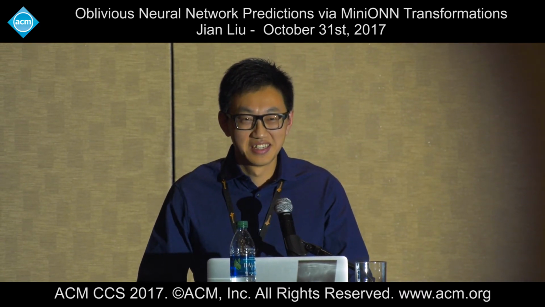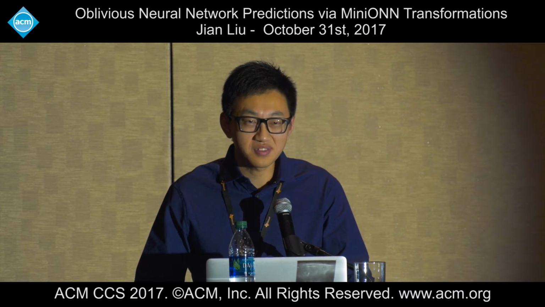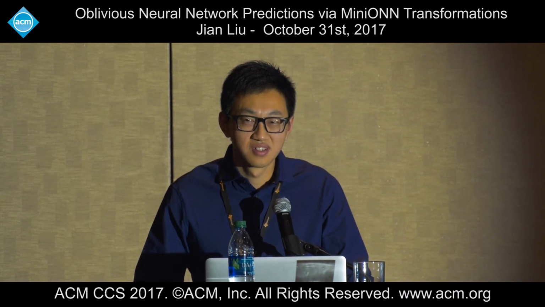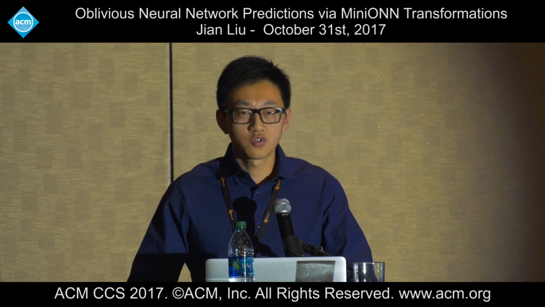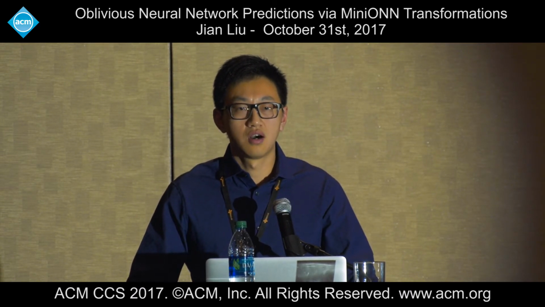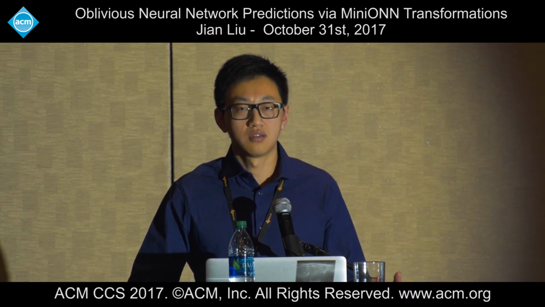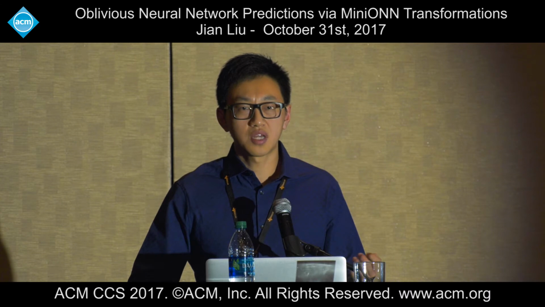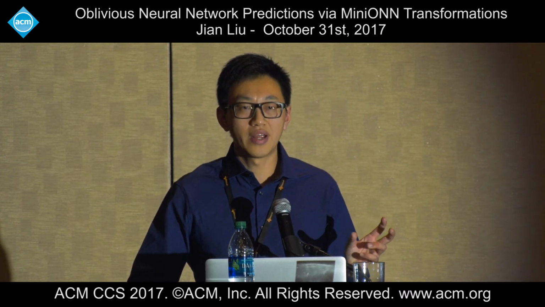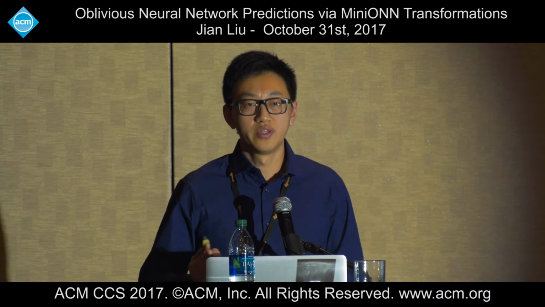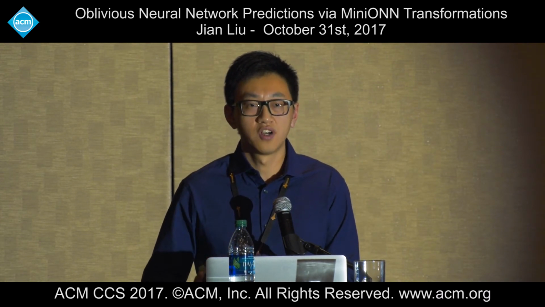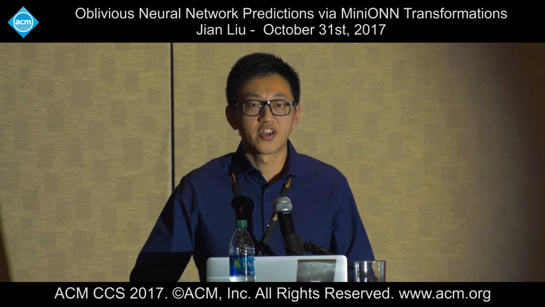I hope it's not too late, but I have two simple questions. How do you choose the constant that you multiply with the floating point numbers? And the second question is, how do you pick the activation functions? For the first question, this depends on the network. Sometimes if we choose a very large one, it will affect the accuracy. But if we choose a small constant, it will overflow, and we need to do more shifting. This is a trade-off, and it really depends on the specific neural network.